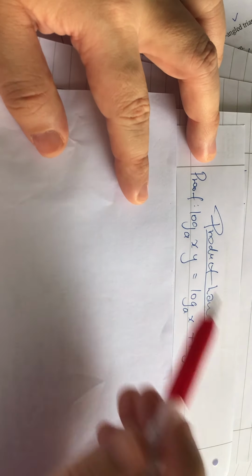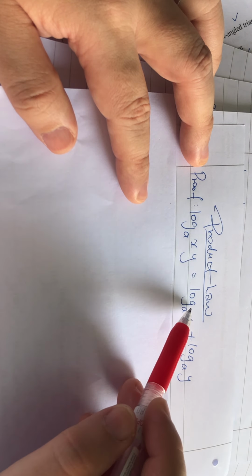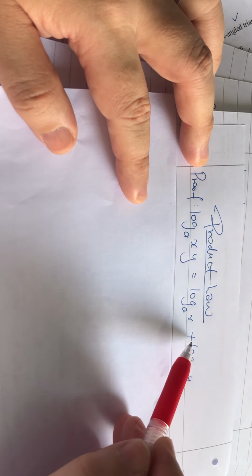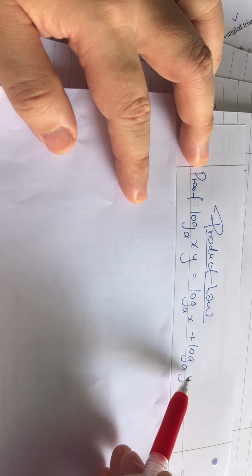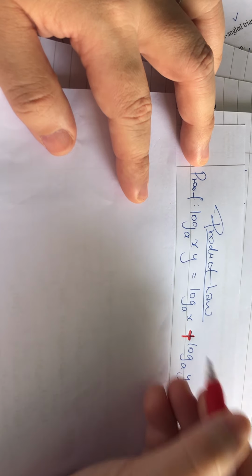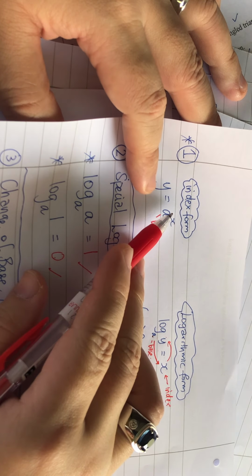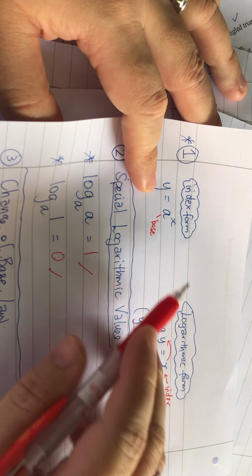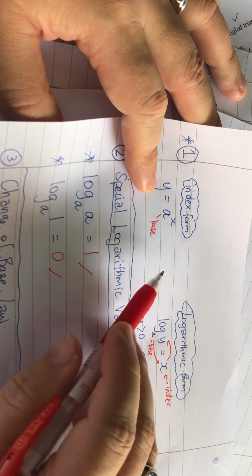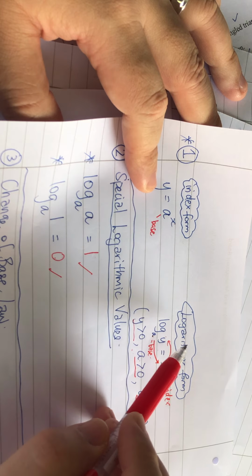I want to prove that the log of x times y to base a is equal to the log of x plus the log of y to base a. That's what I want to prove. Now, how do we start? Remember, it's always going back to the same old story. Indices, index form, and the logarithmic form are very closely related. You have to make use of one to prove the other. So that's what I'm going to do.